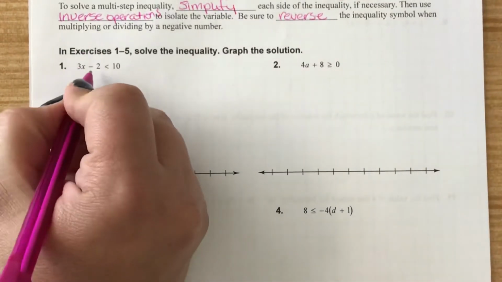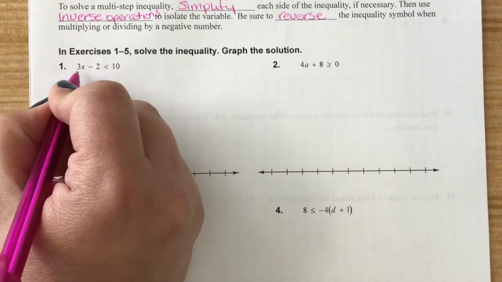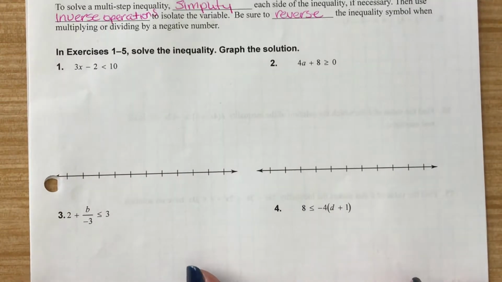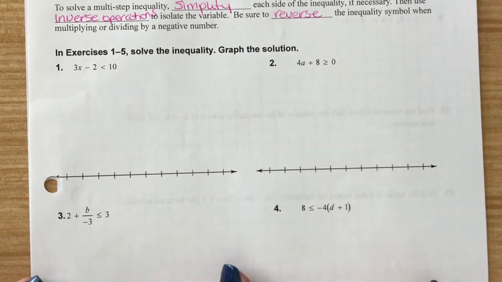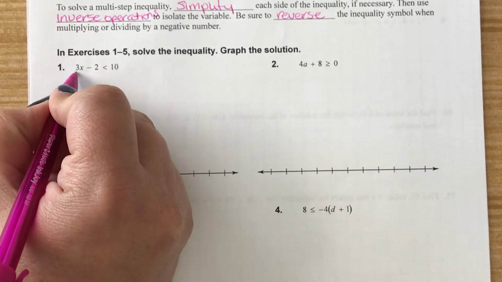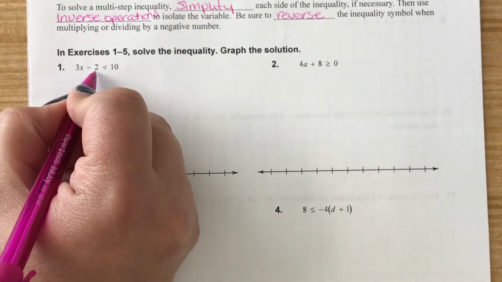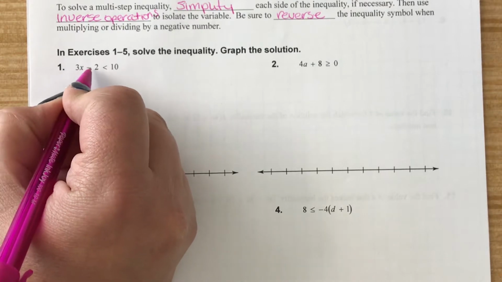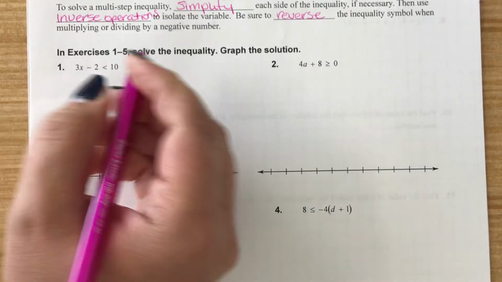And this does have two operations, right? This is the other difference here. We had only dealt with single operation inequalities until now. But this does have two operations. They multiplied by 3 and they subtracted 2. So I need to undo both of those, and like we talked about before, we're going to do that in reverse.